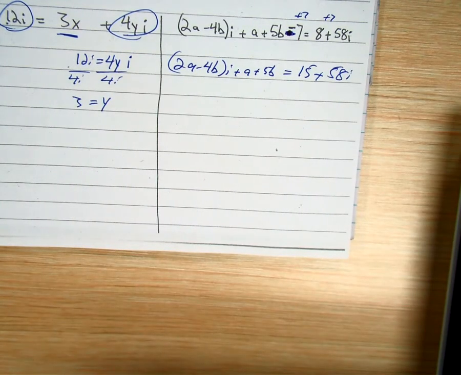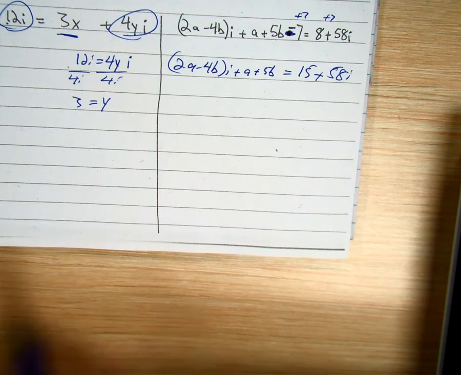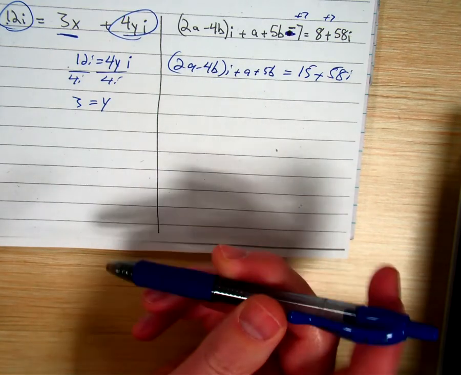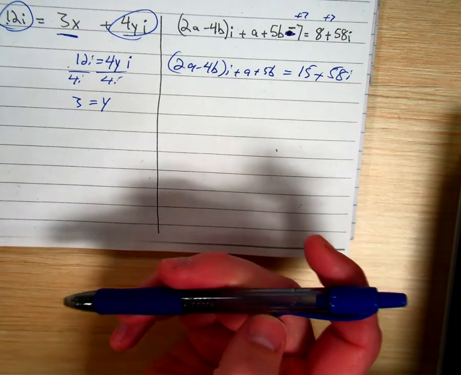Okay, so now just like last time, we're going to group these up. Where are our imaginary numbers? Where are the real numbers? Okay, so we have two complex numbers. This side's flipped. They put the imaginary part first. We could have flipped it around on our second line here.